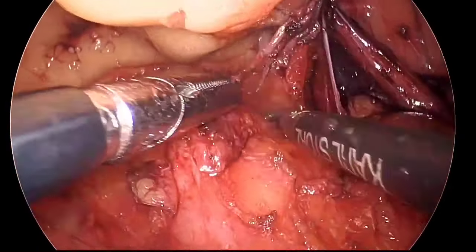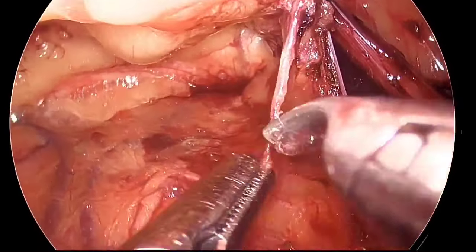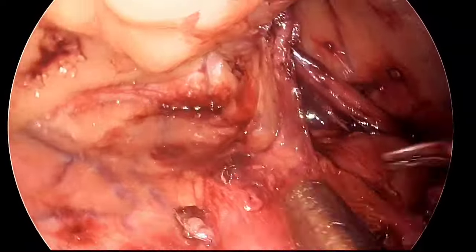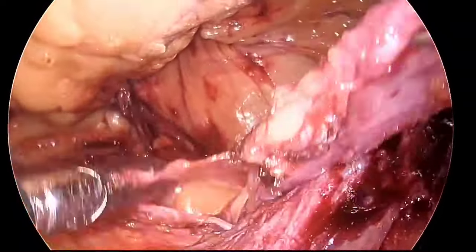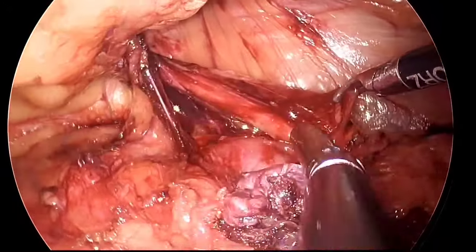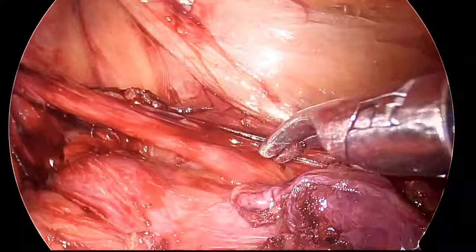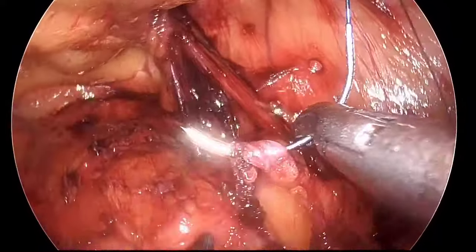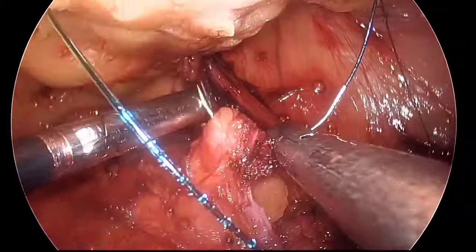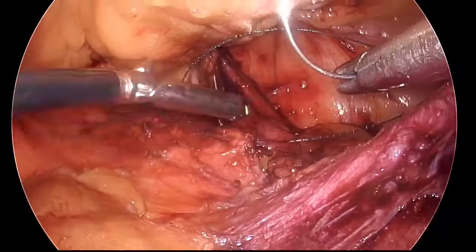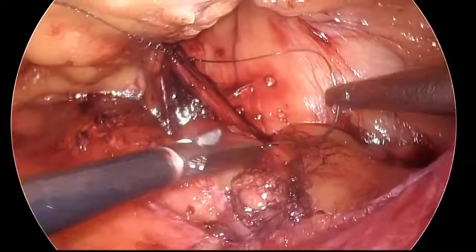So you can see this is in continuation of achieving the myopectineal orifice, parietalization of the sac. Now you can see the divided margin of the sac, the gonadal vessels and the vas deferens. Lateral is the gonadal vessels, medial is the vas deferens. Both of them are safeguarded. Now I have taken a 3-0 V-Loc suture to close the peritoneal rent.